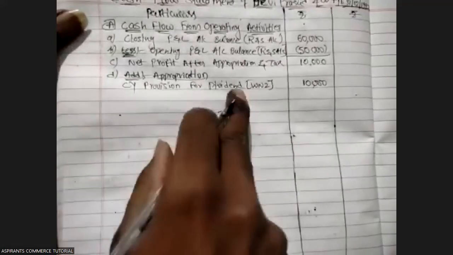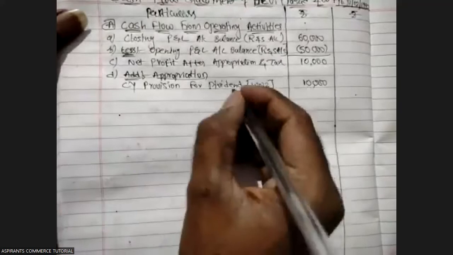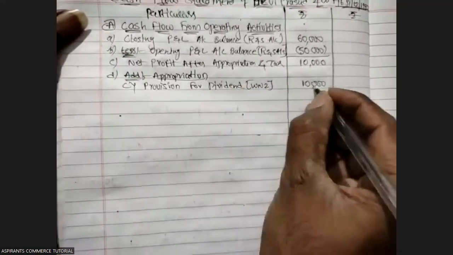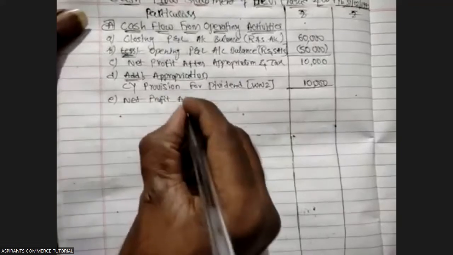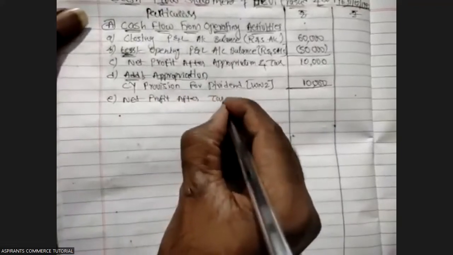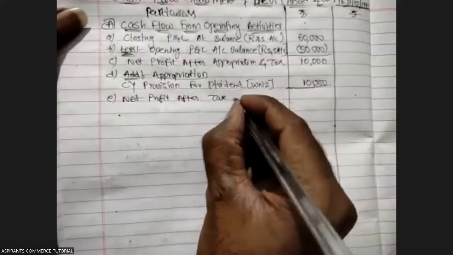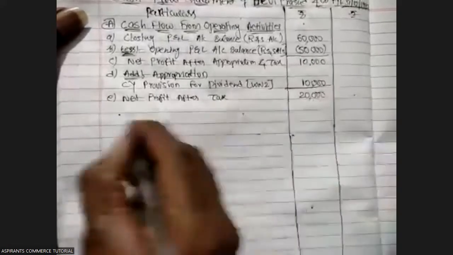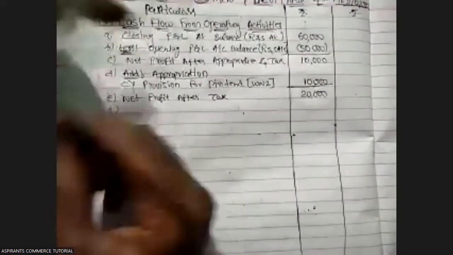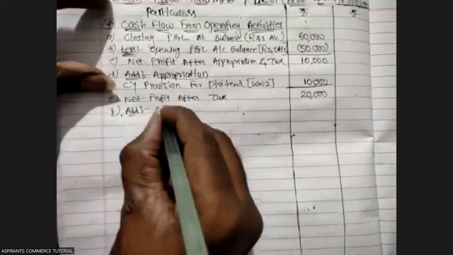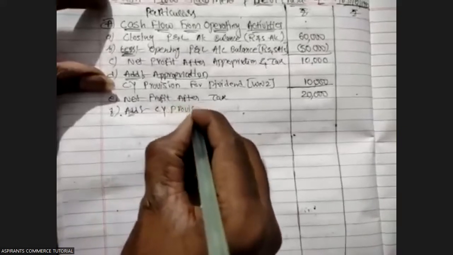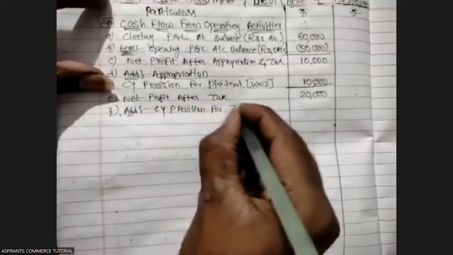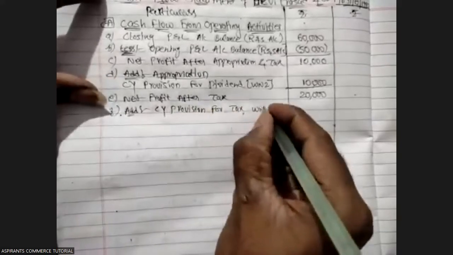So whatever you will get, that will be E, net profit after tax. As there are no extraordinary items, I am not adding extraordinary items in this. So 20,000 will be your net profit, 10,000 plus 10,000. To this, we need to add current year provision for tax, which we did in working note 1.